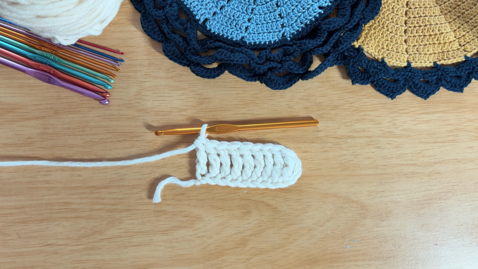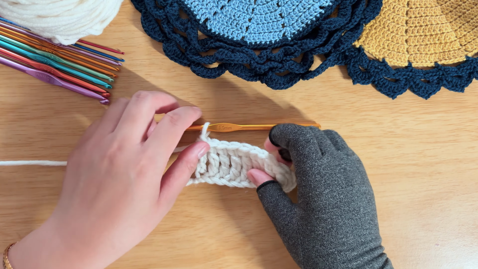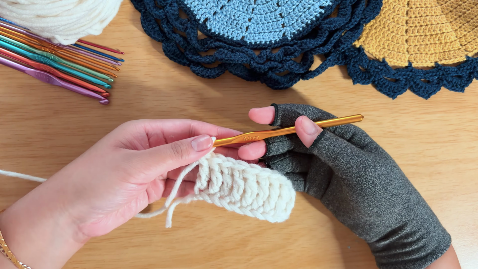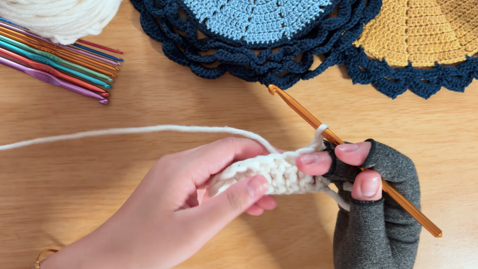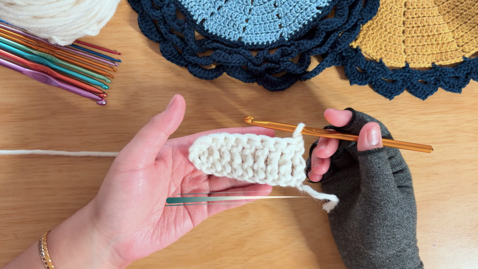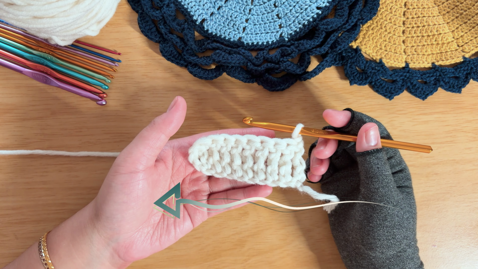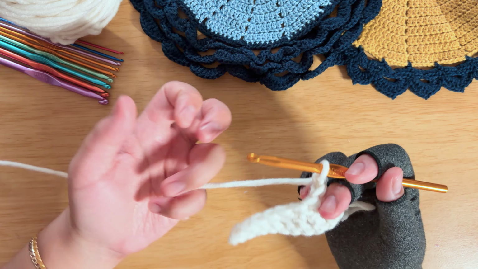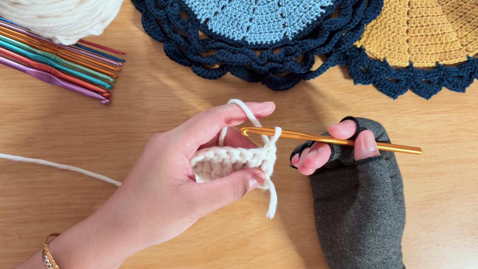Okay, so you've made a row of treble crochets. How do we do the next one? Well, like with all crochet projects, you need to flip the project. Because as you know by now, we always work horizontally and always from right to left. So, our row begins on the right side.